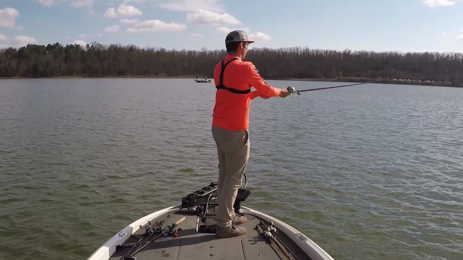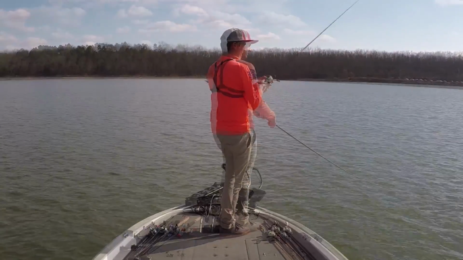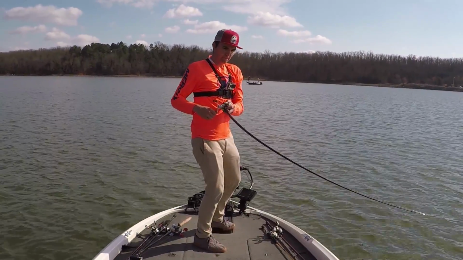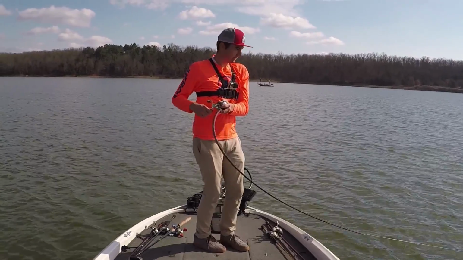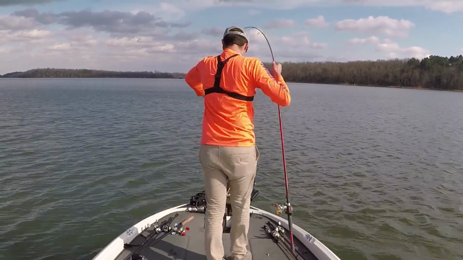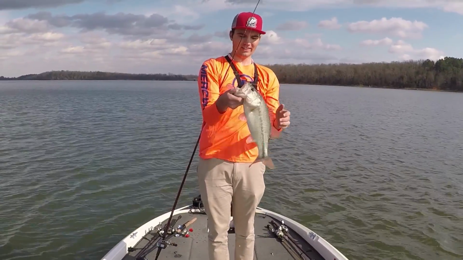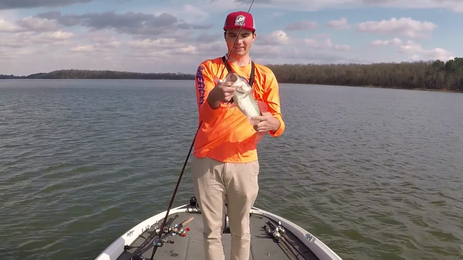And so stumps are a very sneaky type of cover that, again, are very overlooked. And it's something that I'm always looking for on my side imaging because not many fishermen are going to actually target them just because they're a little bit tricky to find, and you can get a big advantage over your competitors if you can learn to identify these stumps on your home lake.